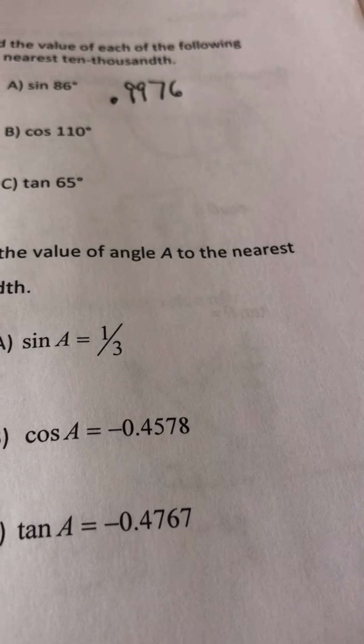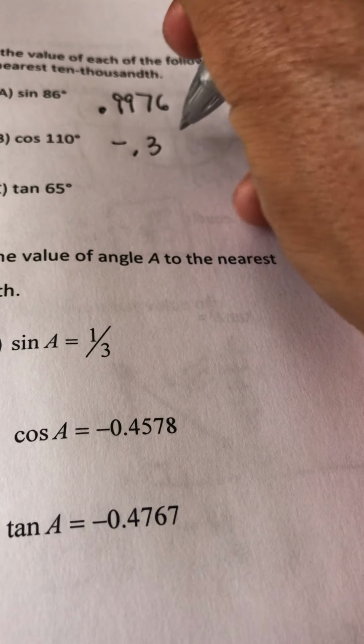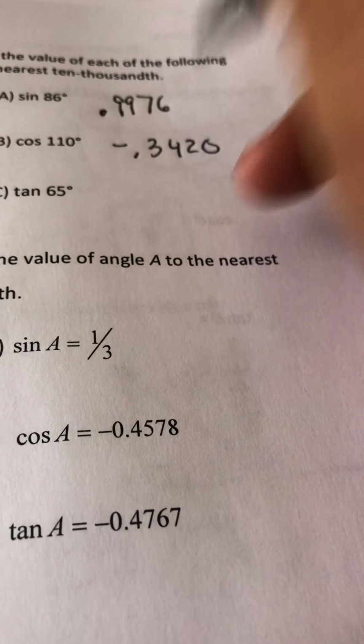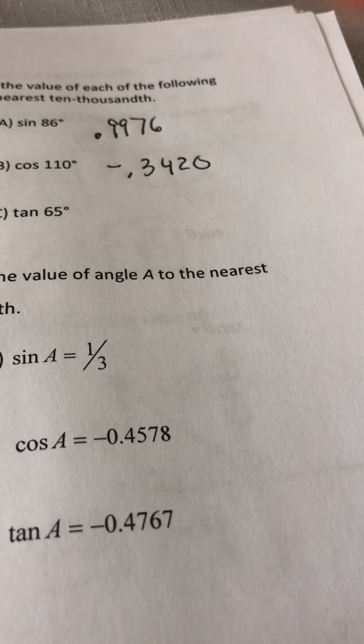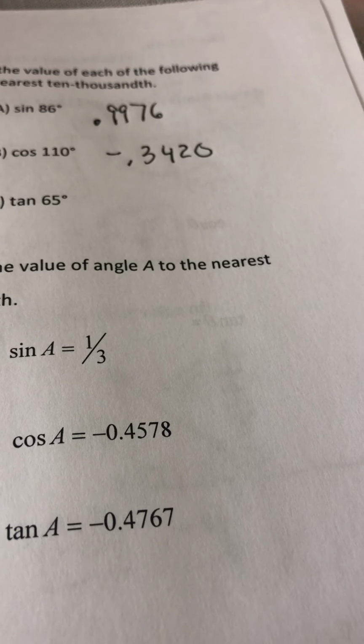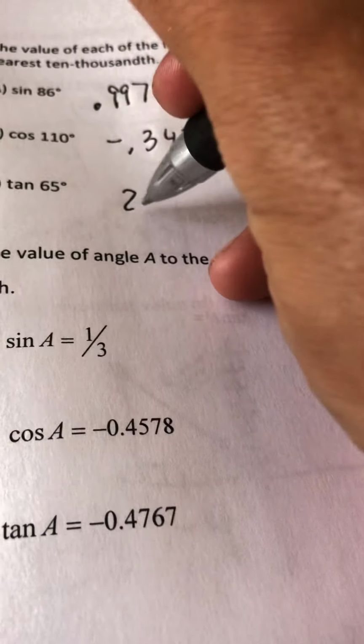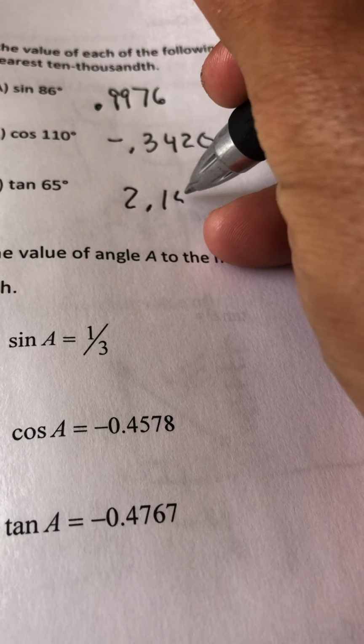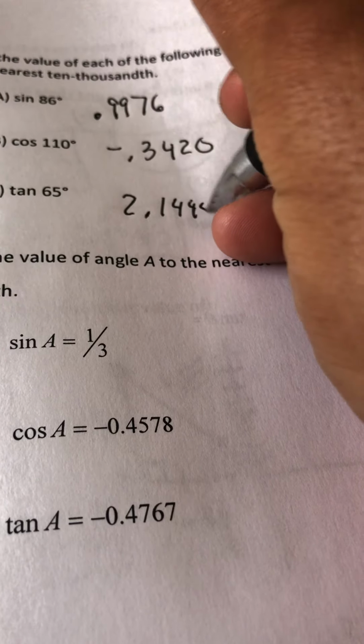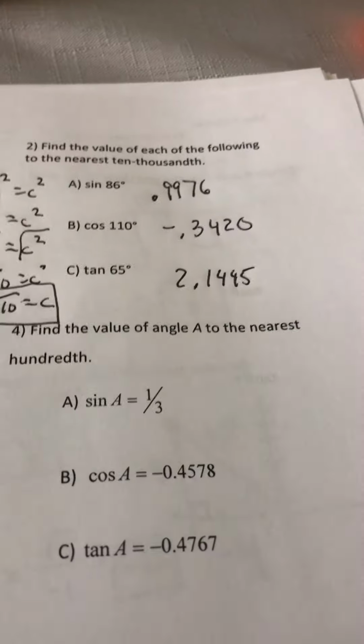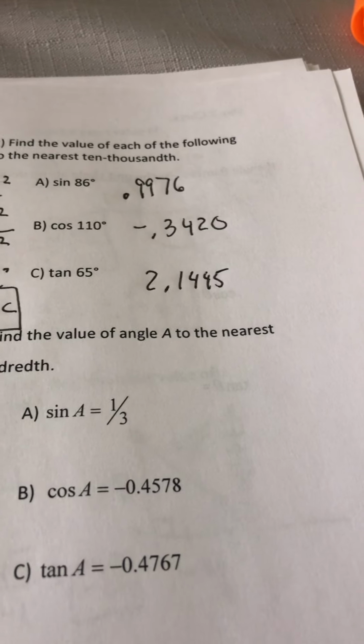So we have negative 0.3420. And then we have tangent of 65, which is 2.1445. So once again, that is just rounding.